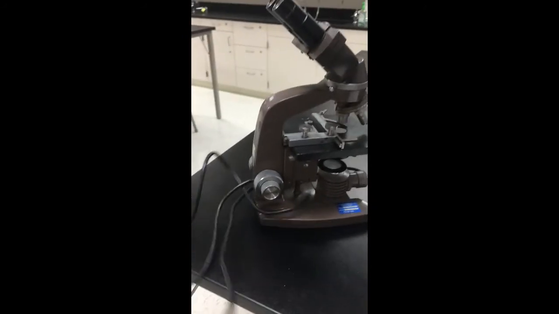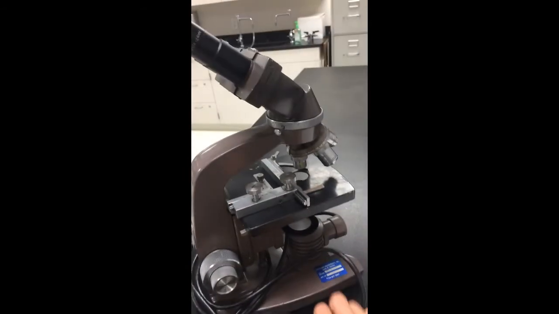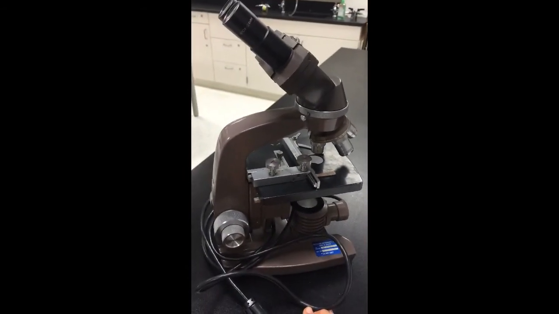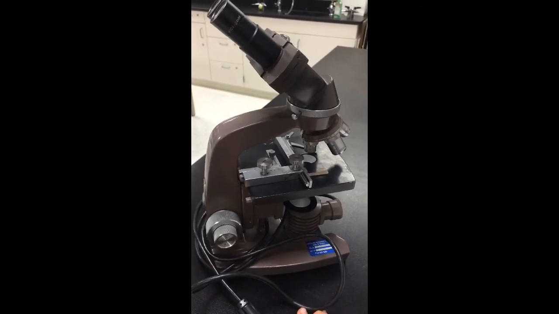And then I'm going to wrap the cord around the base and bring it back to the front of the classroom. So hopefully that helps you to use the microscope smoothly tomorrow in class.